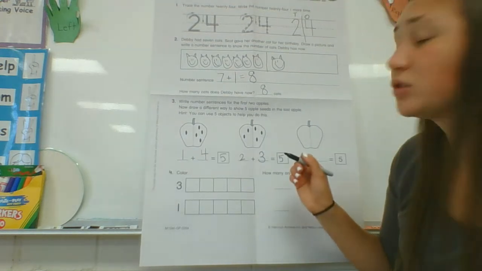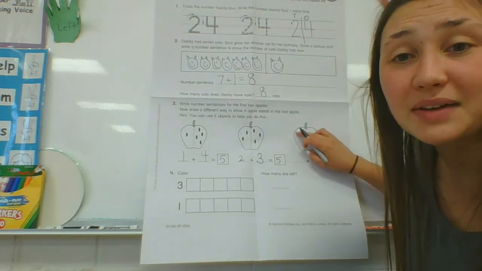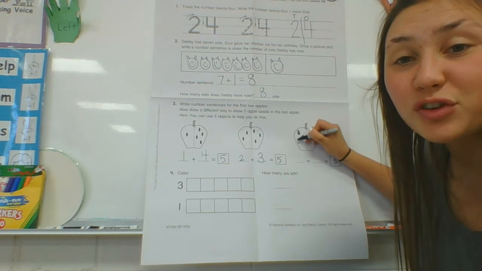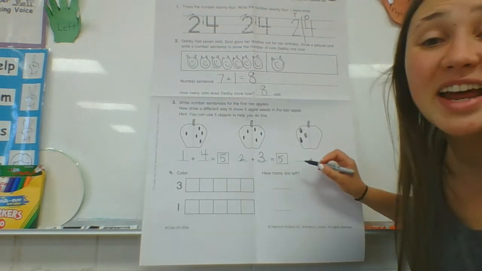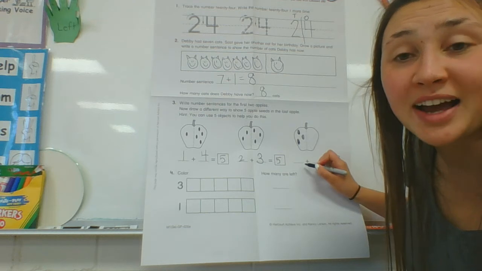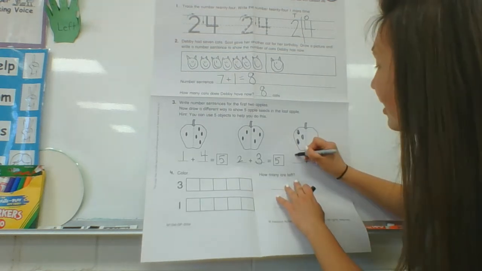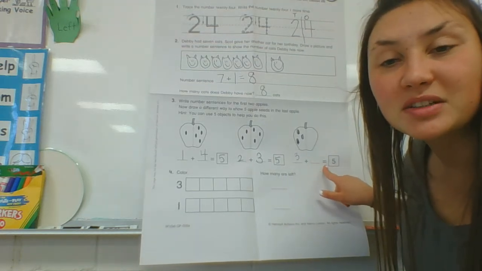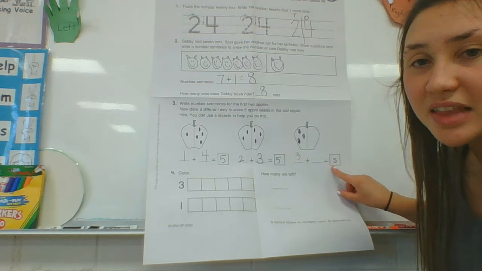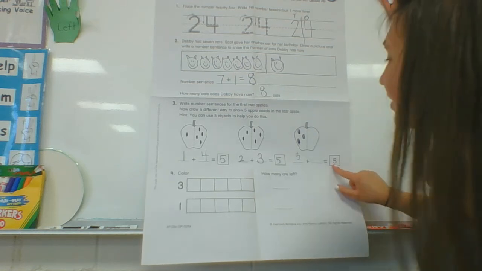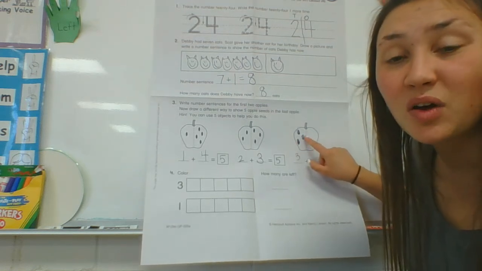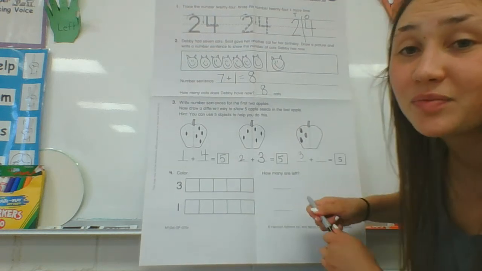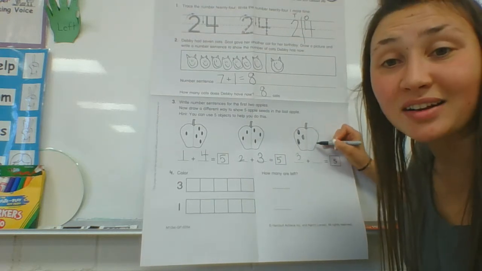Let's do that. So make 3 seeds on your left side. 1, 2, 3. So go ahead and make a 3 down at the bottom of the line. So 3 seeds on our left side. And how many more do we need to get 5? 2. Because there's 5 in the apple, right? We need to make 5. So let's count on this side and then draw in on this side until we get 5.